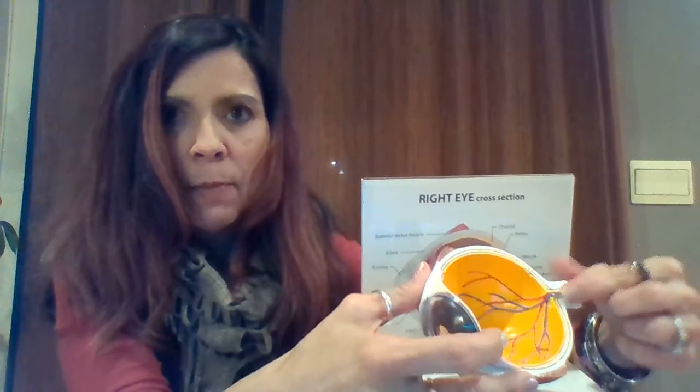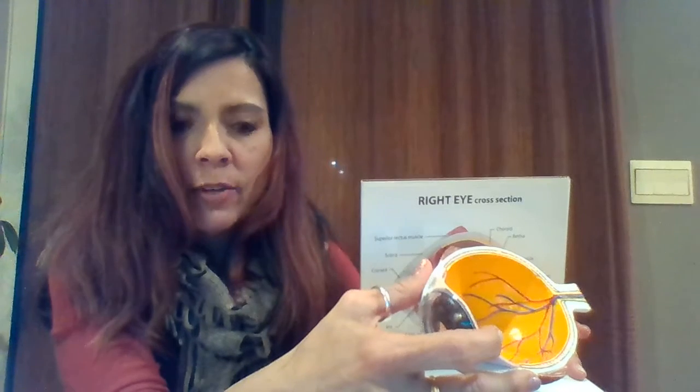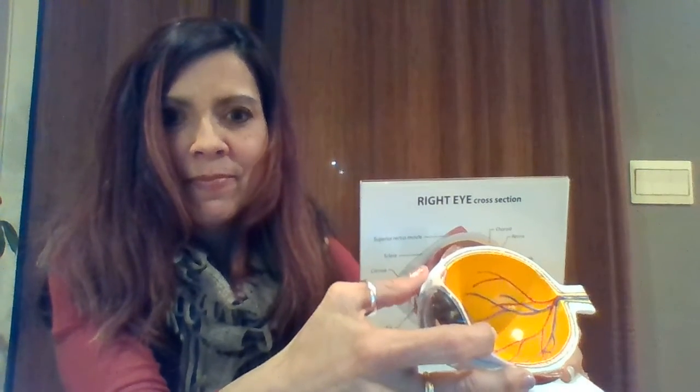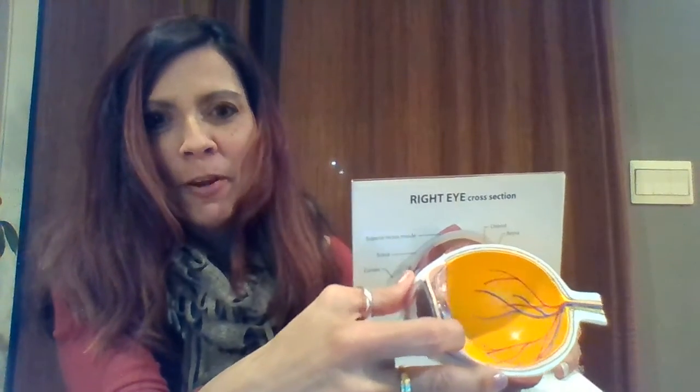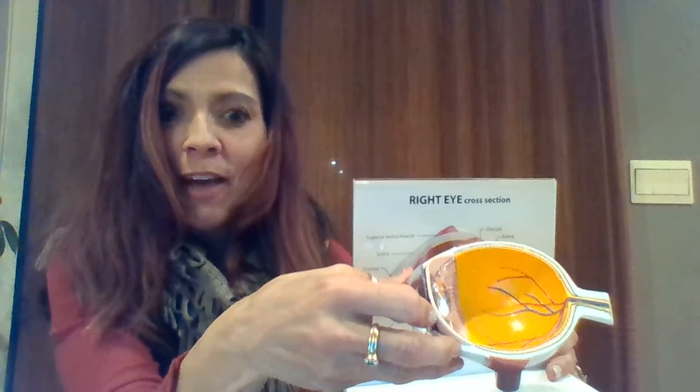And finally, that optic nerve, which I did mention, that bundle of fibers that carries the vision-related impulses from the retina to the brain. I hope that you feel a little bit more comfortable with your understanding of the visual structure after having watched this.